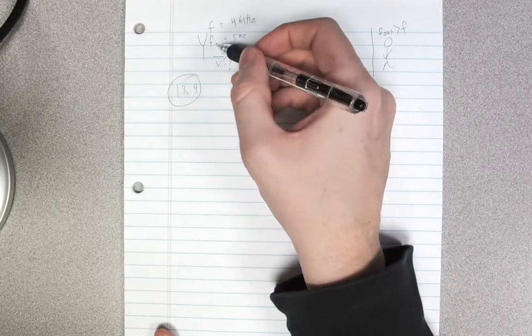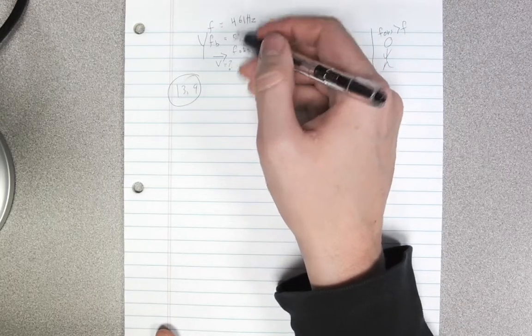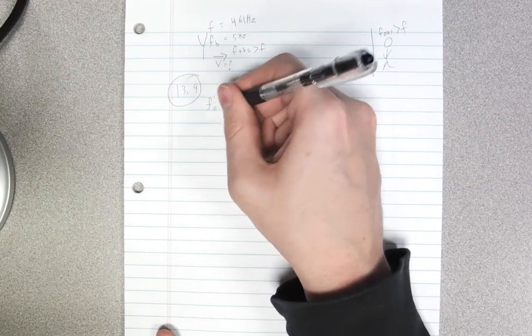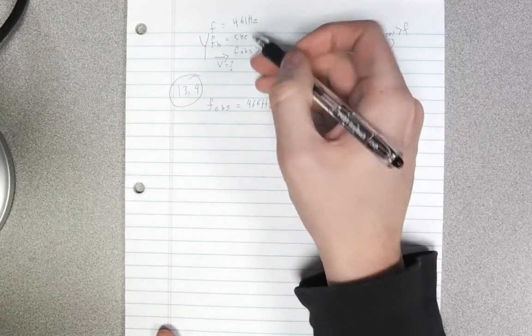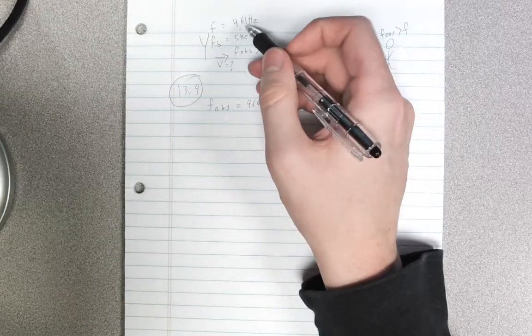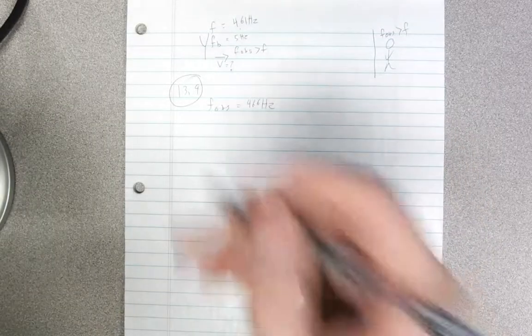That's important because if we're dealing with beat frequency, we could go up 5 or down 5 from our original sound, and this means we go up 5. So we know that we were hearing a 466 hertz sound interacting with our 461 hertz sound emitted from the tuning fork. Well, what can I do with that?